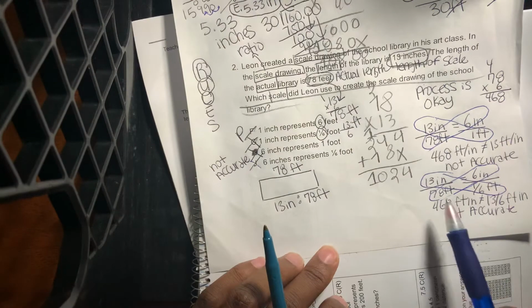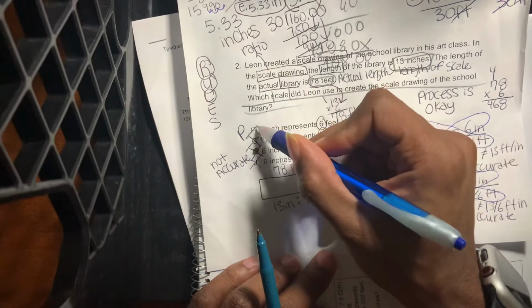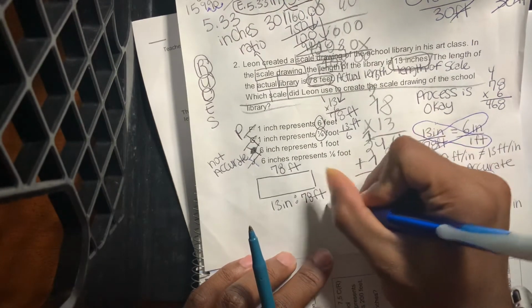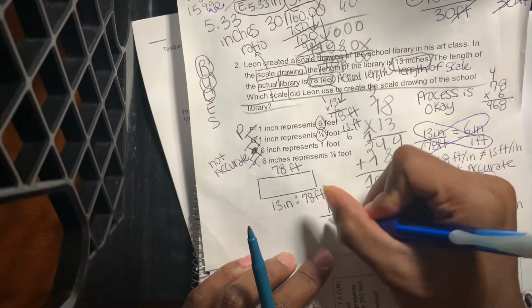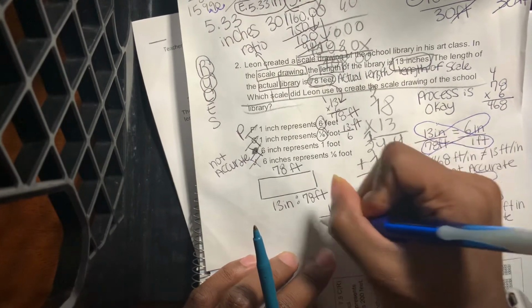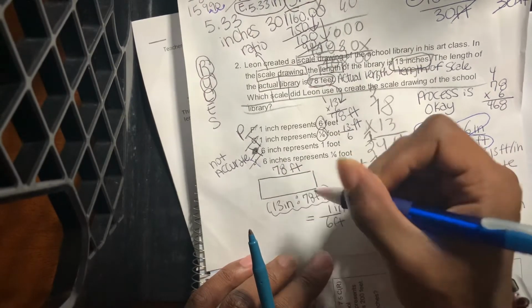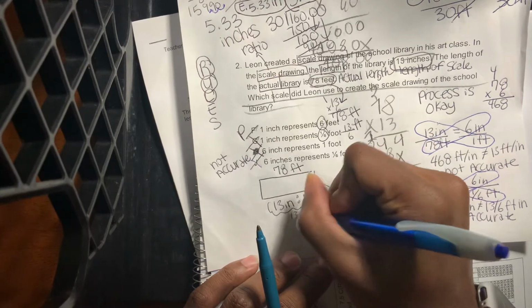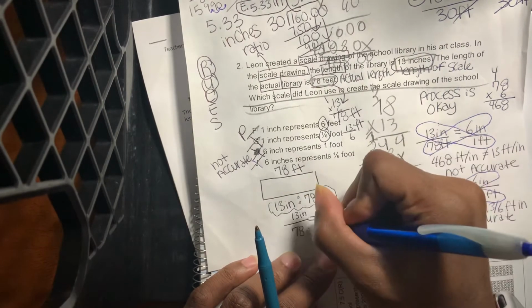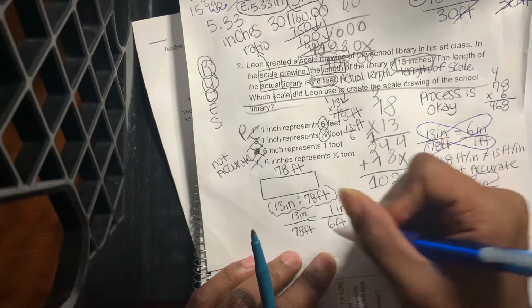To double check option F, we'll do 1 over 6, this is inches over feet, set equal to our scaled ratio, 13 inches divided by 78 feet.